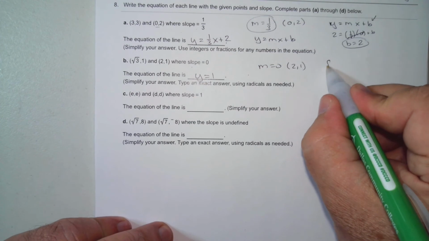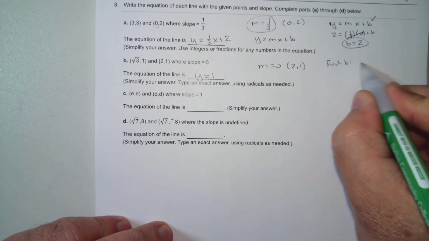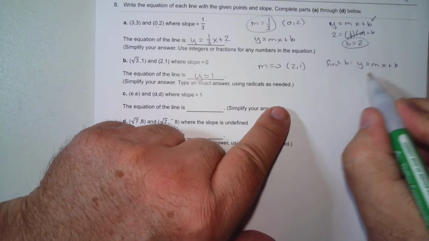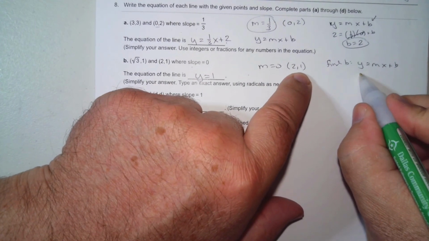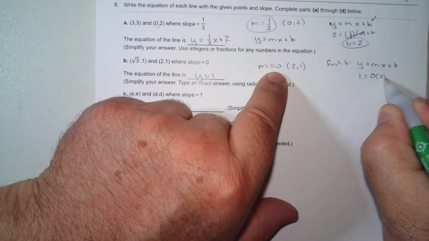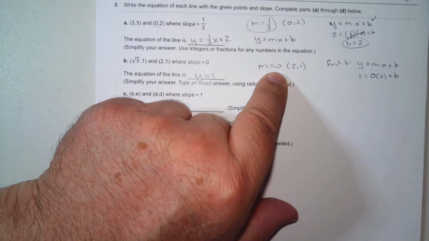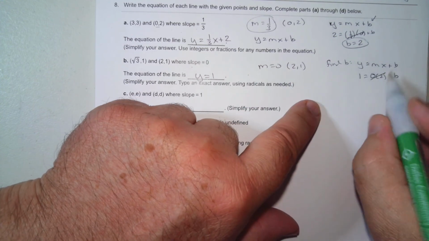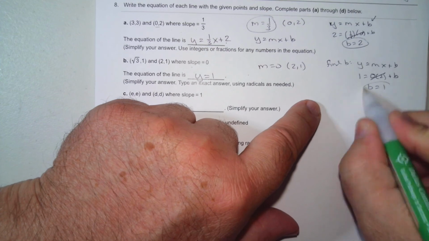Now I have to find b. y equals mx plus b. y is 1, m is 0, x is 2, plus b. 0 times 2 is 0, so b is equal to 1.